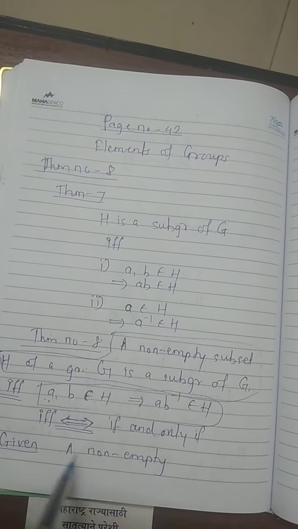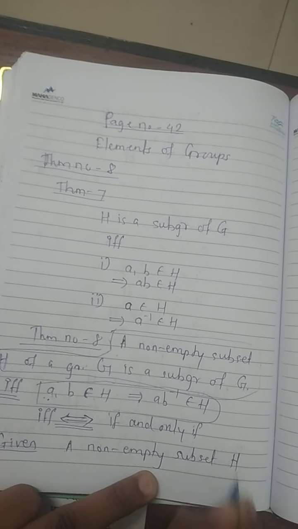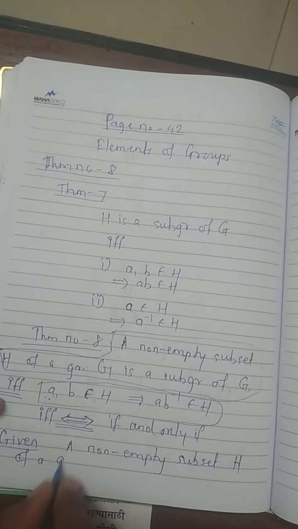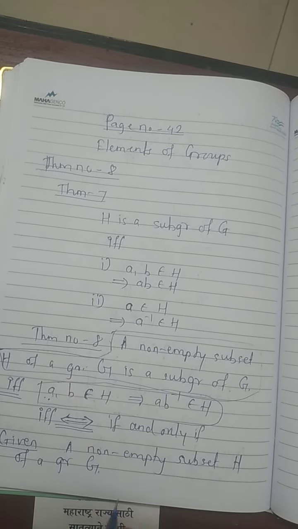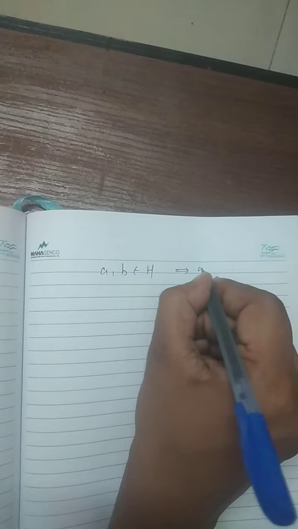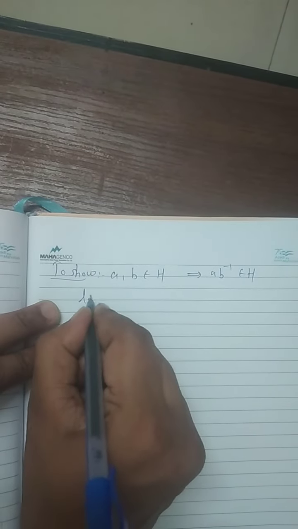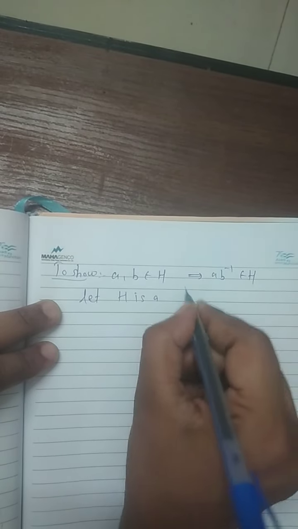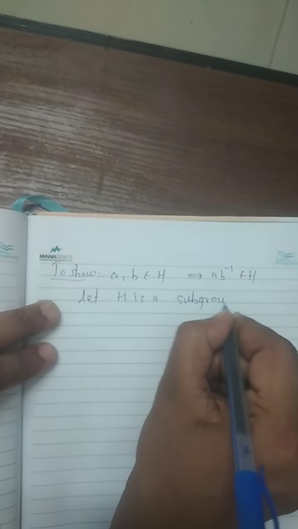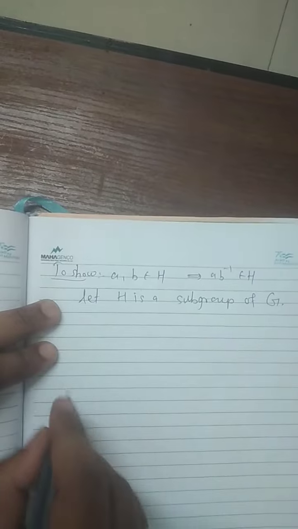H is a non-empty subset of a group G, and we have to show that a, b belongs to H implies ab inverse belongs to H. Simply, they have given us that H is a subgroup of G. H is a subgroup means what?